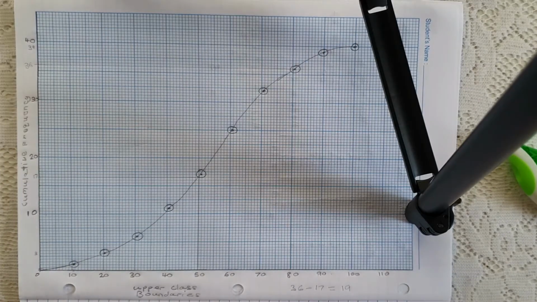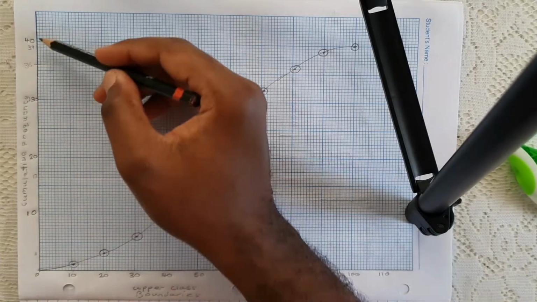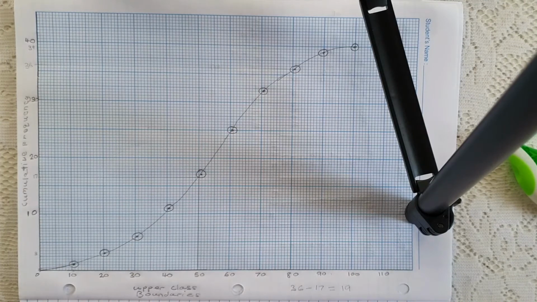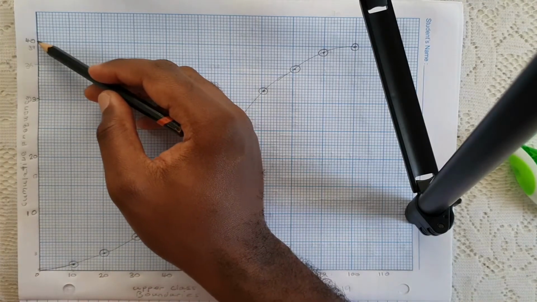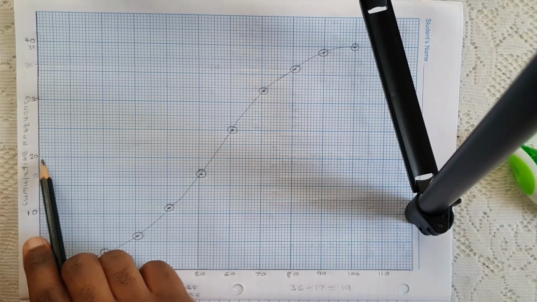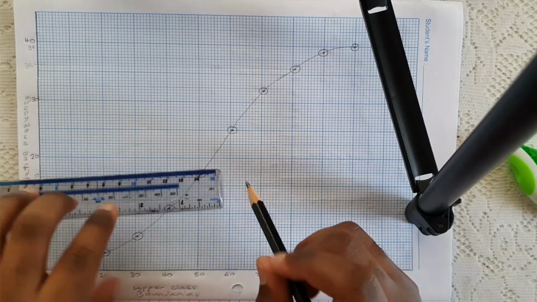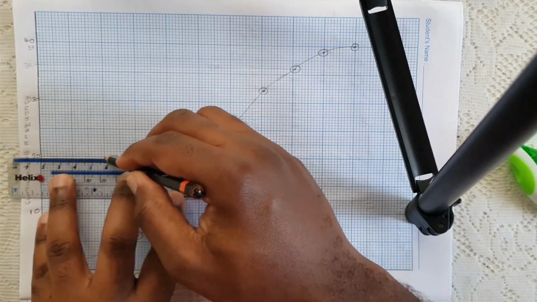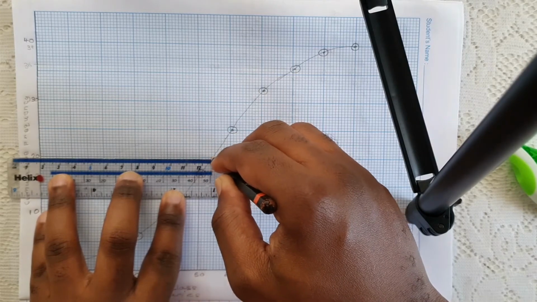Now from the table itself, it would have been quite hard or pretty much impossible to find out that median as it was, but from the cumulative frequency curve, we can find the median by looking at the halfway value on our y-axis. Okay, so the median, because there were 40 students, right? We look for the halfway value of 40, which is 20. So what we do, we draw a line from 20 straight across to the curve.